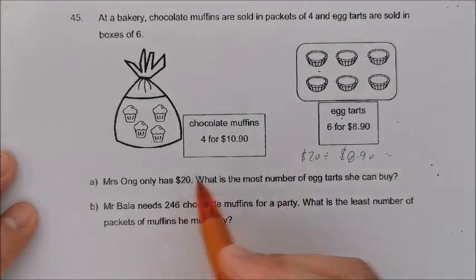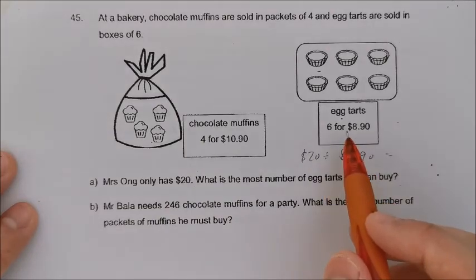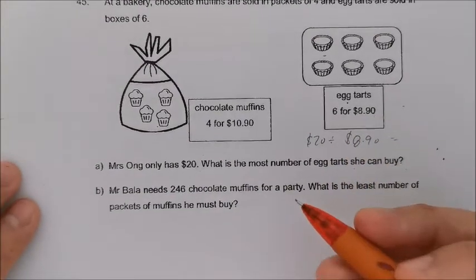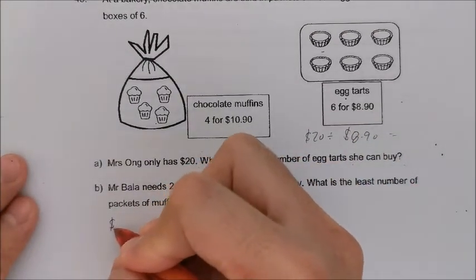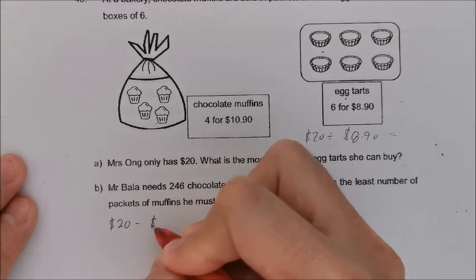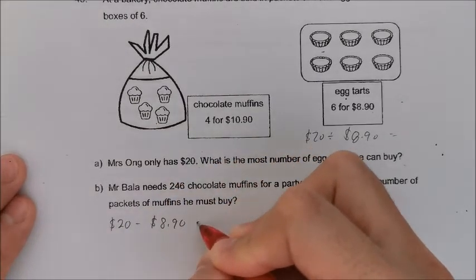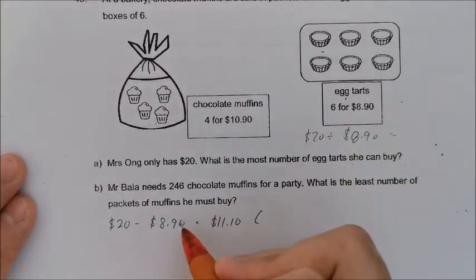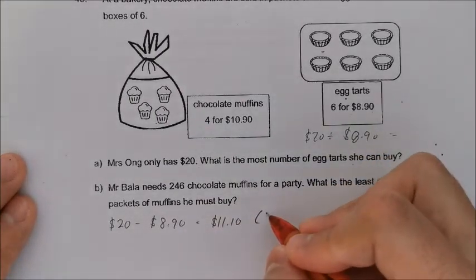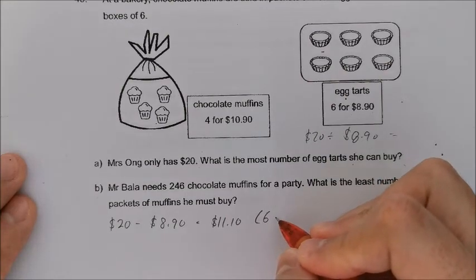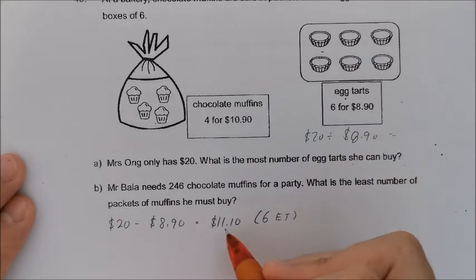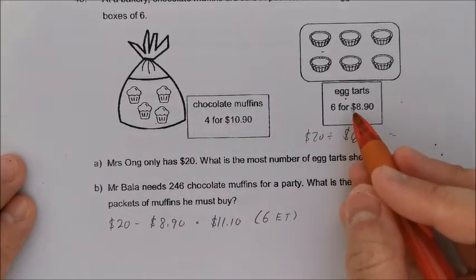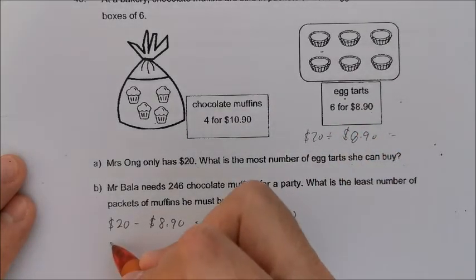So she has $20. Each set of 6 egg tarts costs $8.90. So what I will do is take $20 minus $8.90. So I have $11.10. Every time I minus one time, it means I bought 6 egg tarts. So with $11.10, can I buy another set of egg tarts? Of course I can.